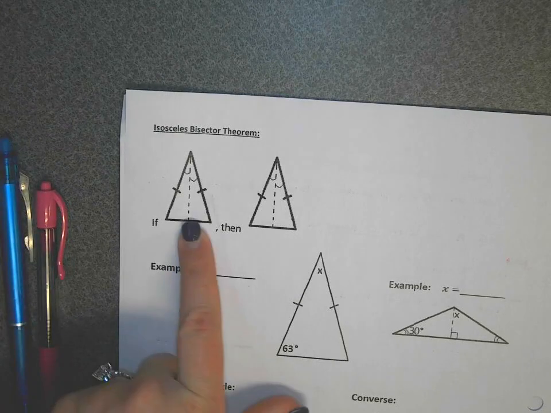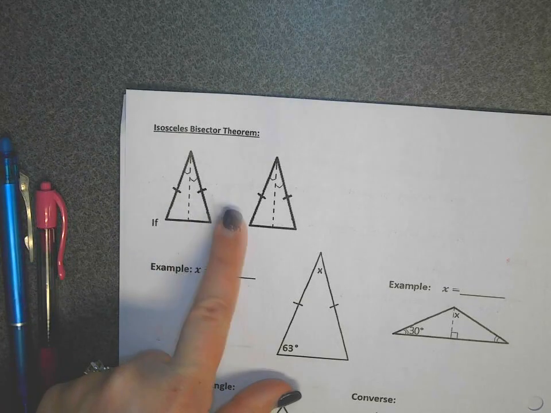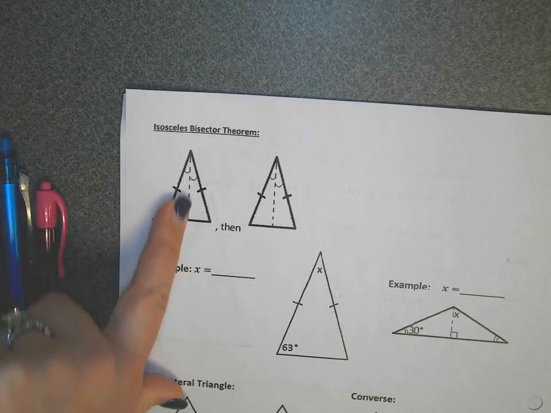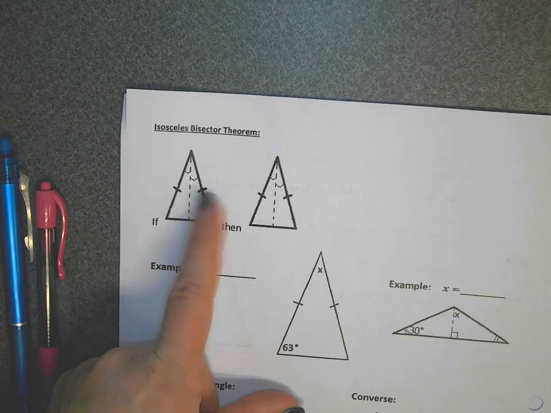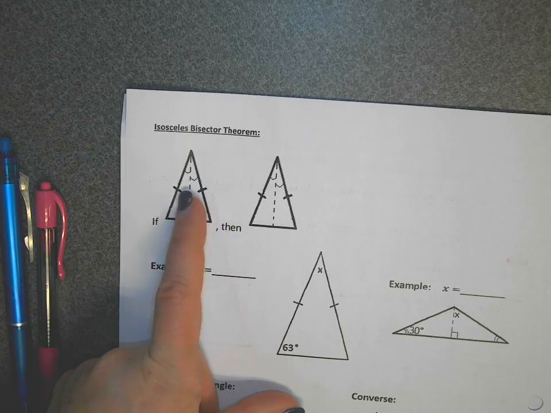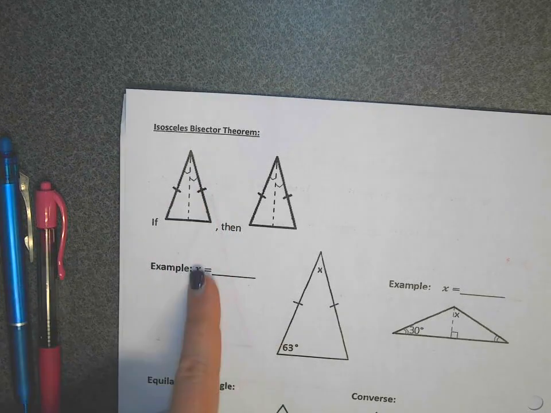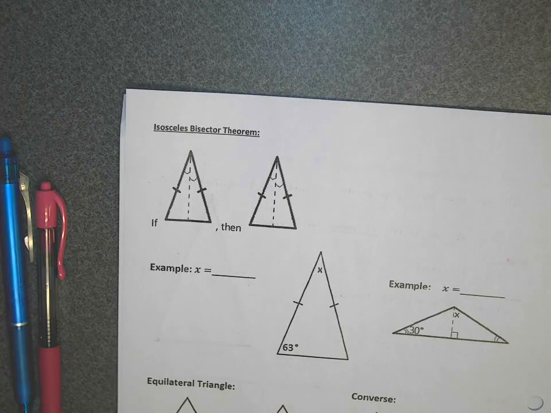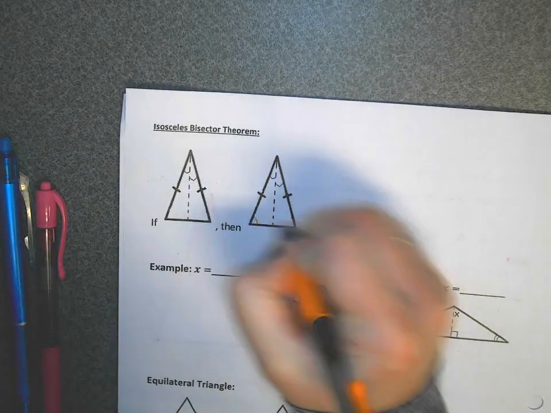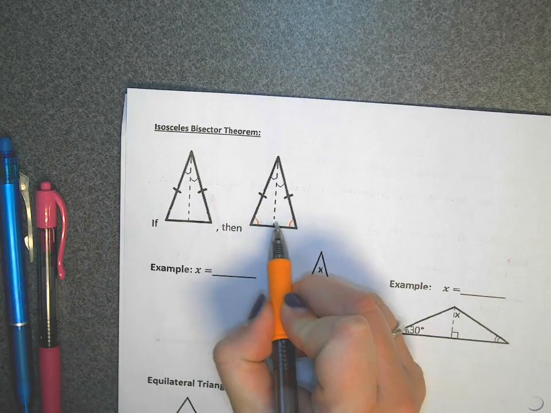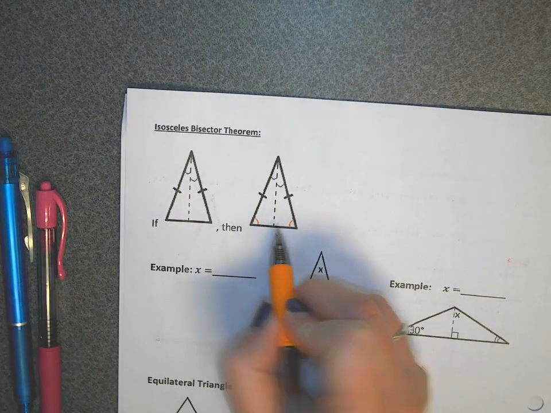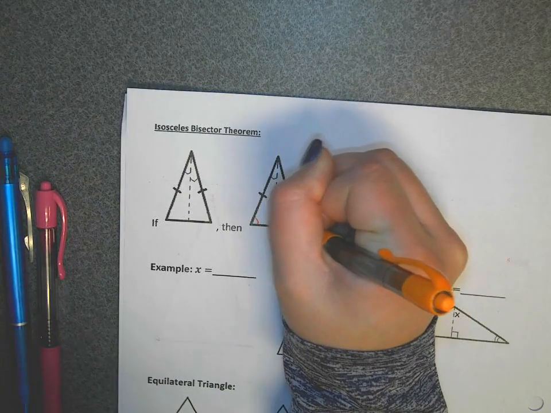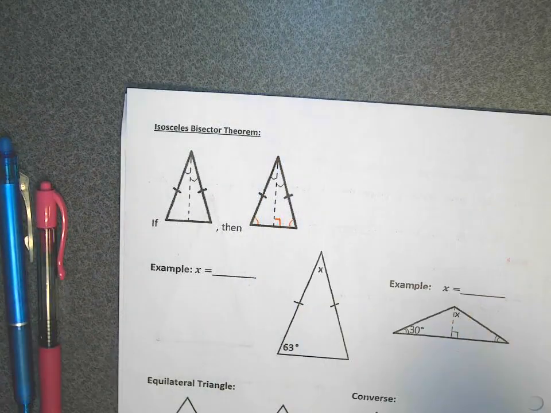If we know that we have an isosceles triangle here, and this segment down the middle is bisecting that vertex angle, you know that because our isosceles triangle has to have that line of symmetry, these are the same. You'll also know that these are the same. And as we mentioned, if these angles are the same, they would have to be right angles. Otherwise, they wouldn't form that straight line that they have to form.